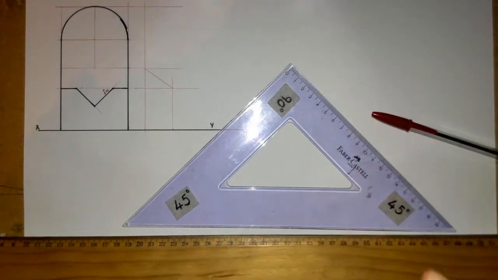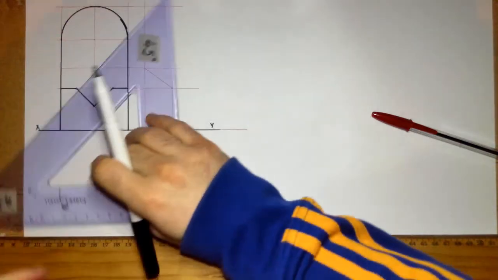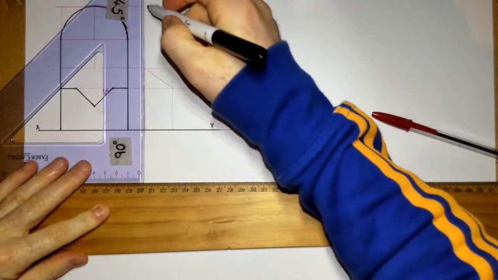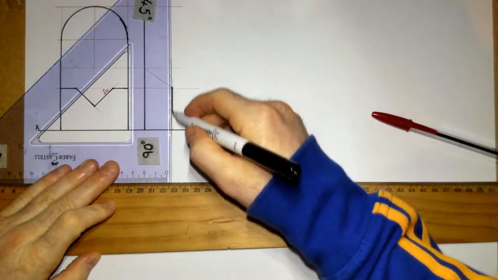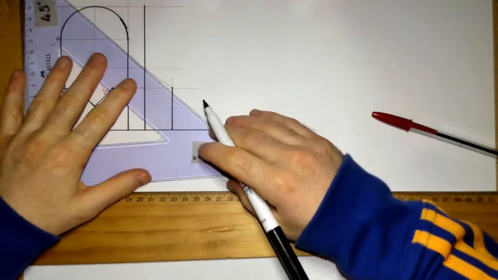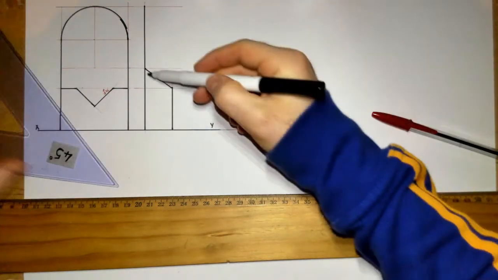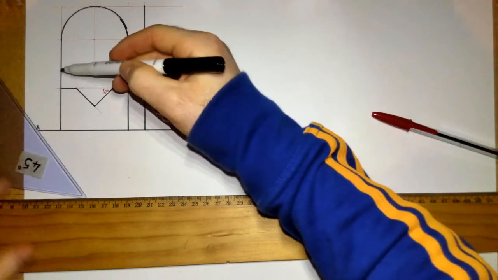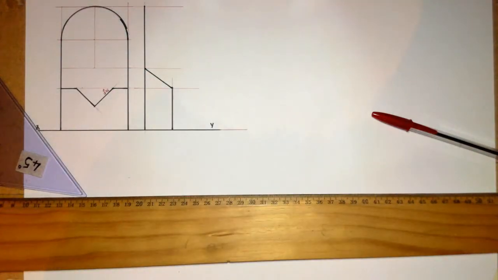And now the next bit I have to heavy in is my end elevation. So I know I have an edge running all the way to the top, and I also have that line there, and then this inclined line here, or sloped line. And that face there is technically this edge here. Now the next little bit is, it tells us in the question to show the location of two holes radius 10 in the elevation.